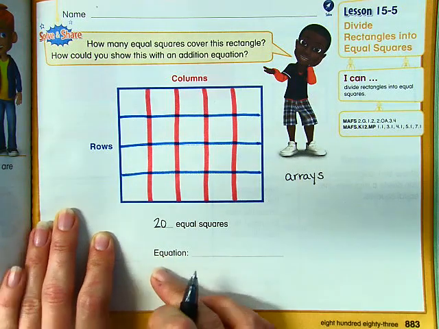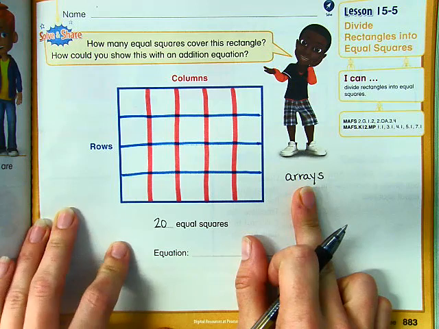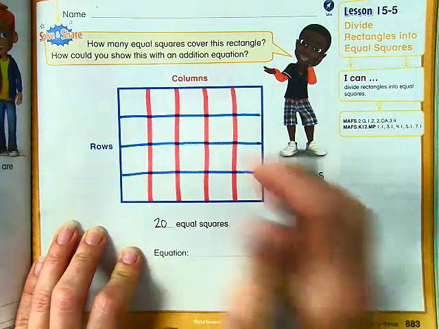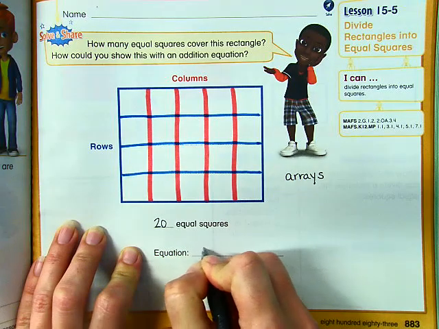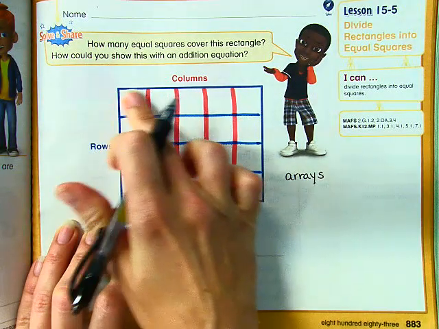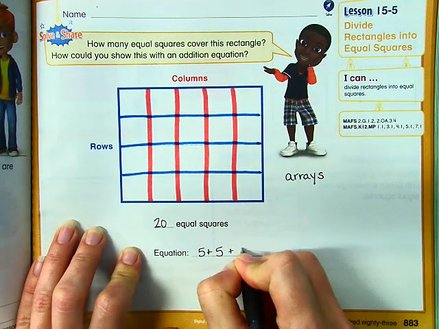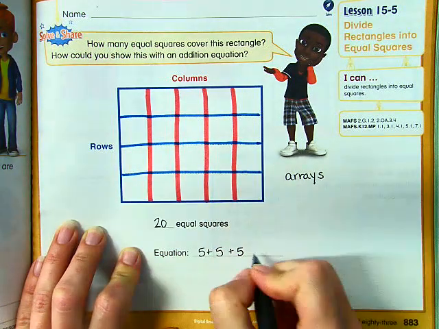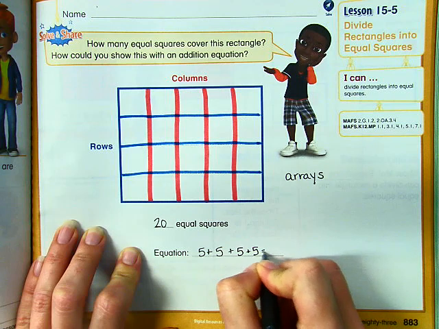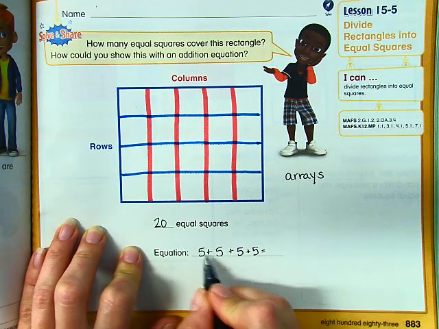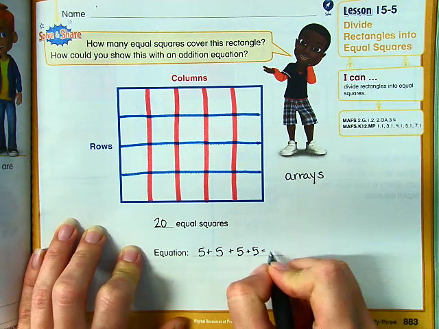And then we're going to make equations. So just like we did with the arrays, we're going to make equations that are repeated addition. So the first one that I just did when I counted by fives was I did 5 plus 5 plus 5 plus 5. And before I write my answer, I'm going to go ahead and check it again just by skip counting 5, 10, 15, 20.